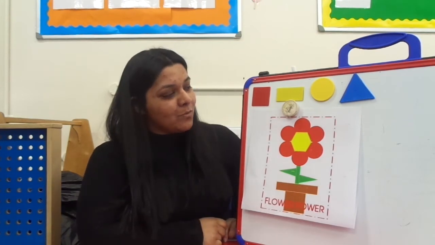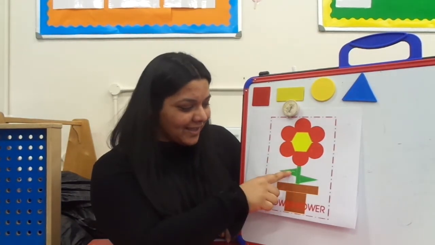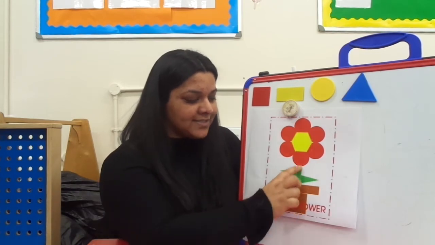So there were more rectangles than squares. Should we move on to our next shape? I think we might have a look and see if we can find any. Oh, look if I can take it off. Some triangles. Have a look. Can you have a look and see? That's right. Here are the triangles. These are the leaves of the flower. They are on the stem of the flower.